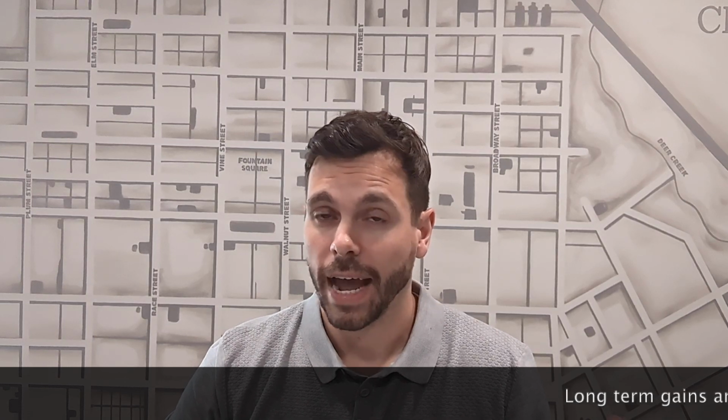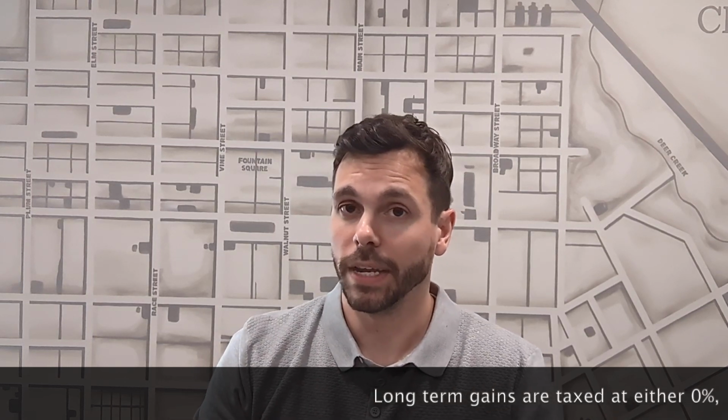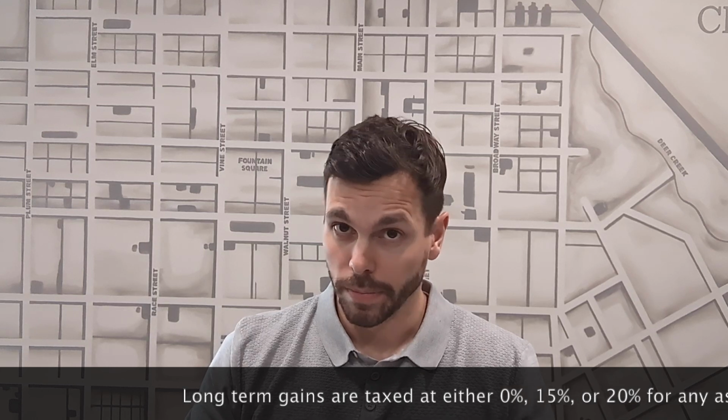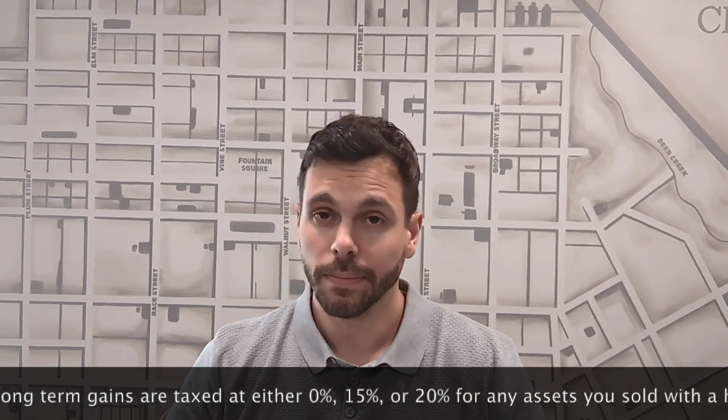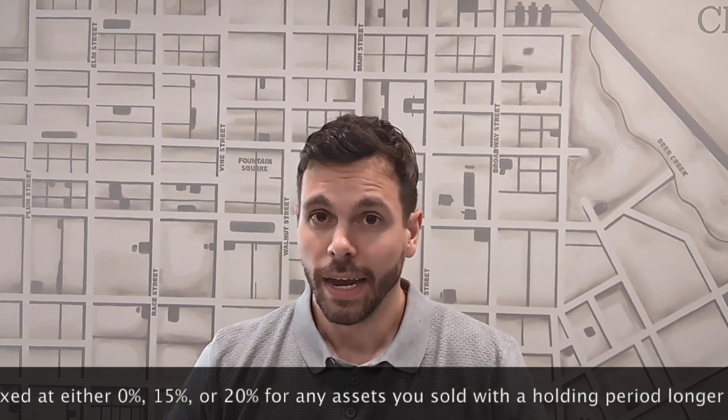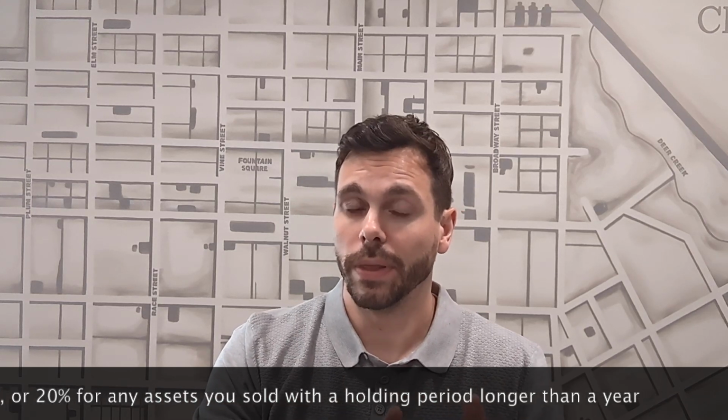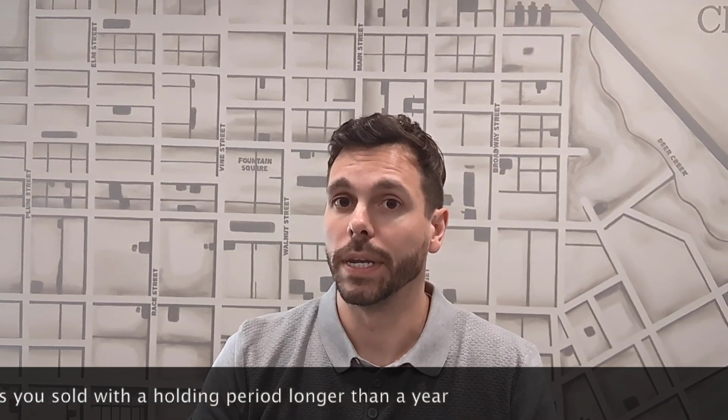Long-term capital gains are a little bit different. They are taxed at either 0%, 15%, or 20%. And for the majority of people, long-term capital gains are taxed at 15%. And that's for any assets that you've sold with a holding period of longer than 1 year.